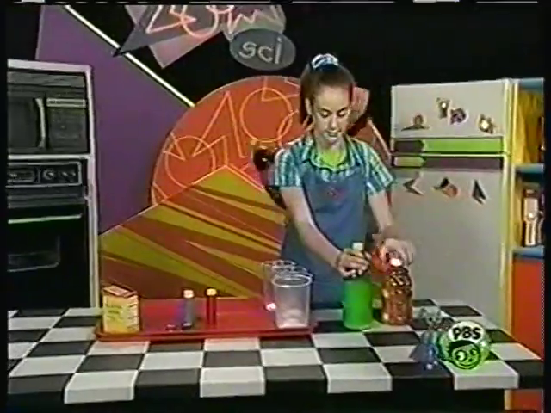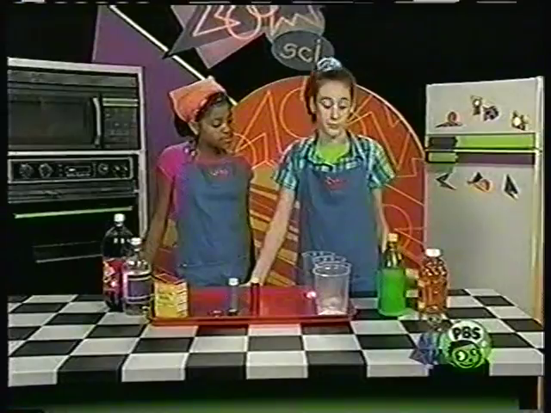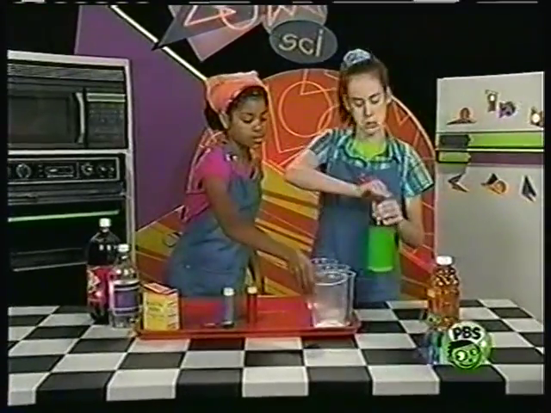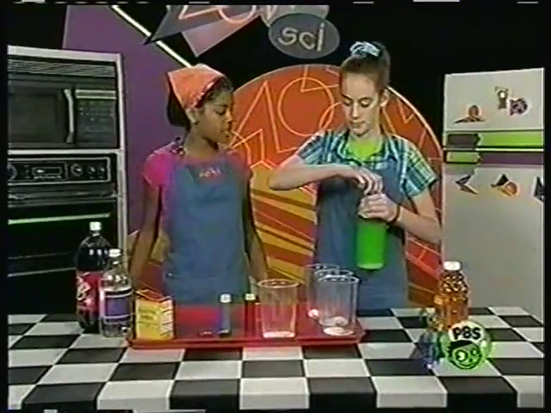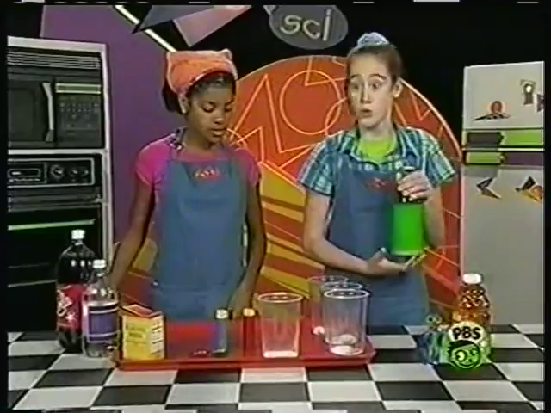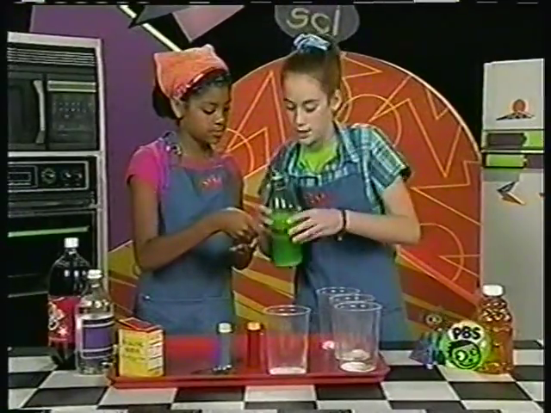All right. Since we have an equal amount of baking soda in each container, to test it out, we're going to have to put an equal amount of liquid in each container as well. So we're starting with lemon juice. Okay, here we're going to use 2 tablespoons and put it in the container.